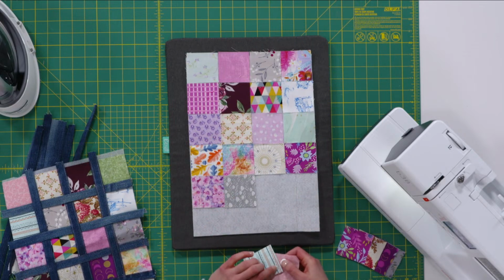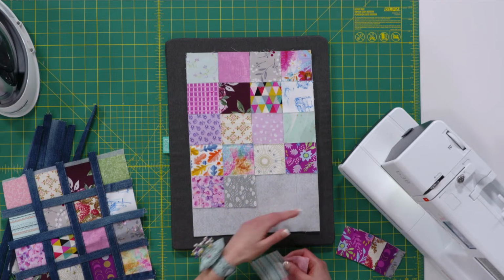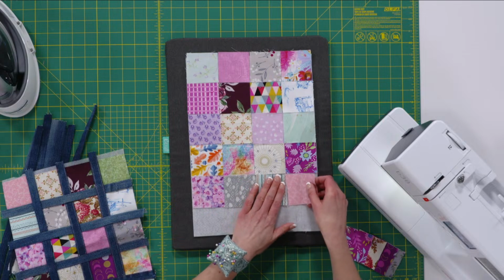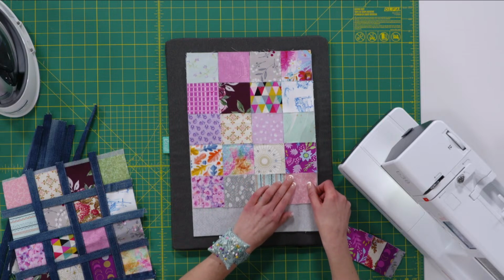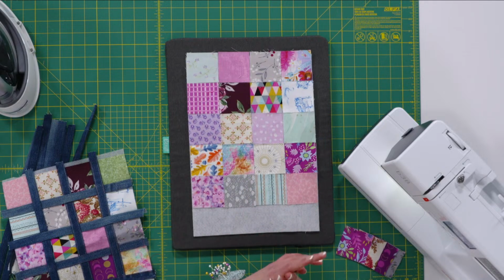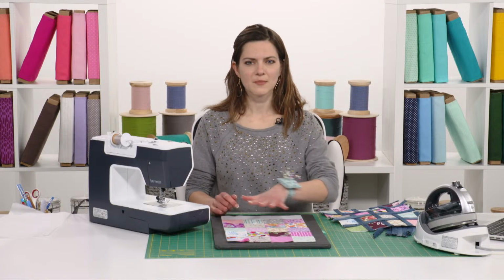And here's my fusible fleece. Like I said, there's some loft to it, but it offers a lot of stability and structure while remaining nice and soft. So you want to cut your squares. These are 2.5" squares, and arrange them on your fusible.